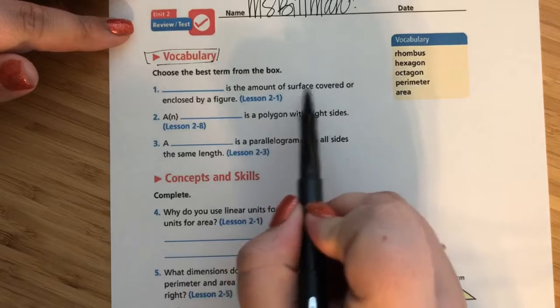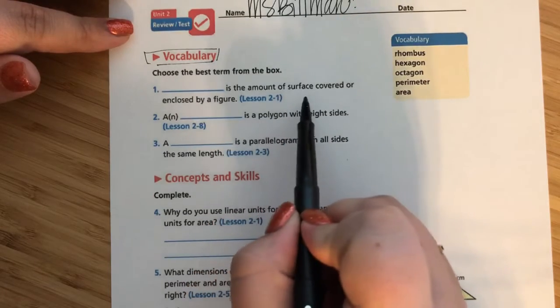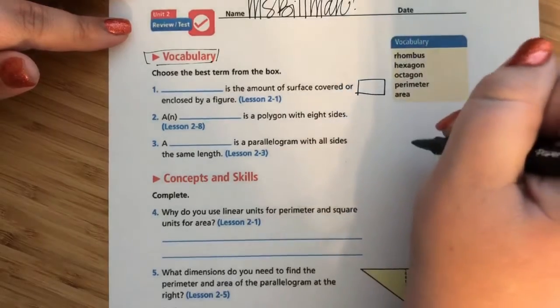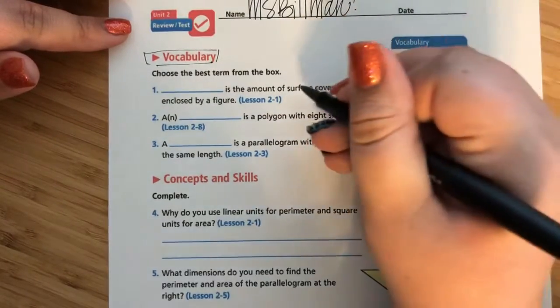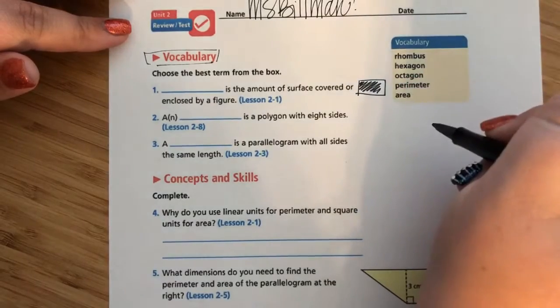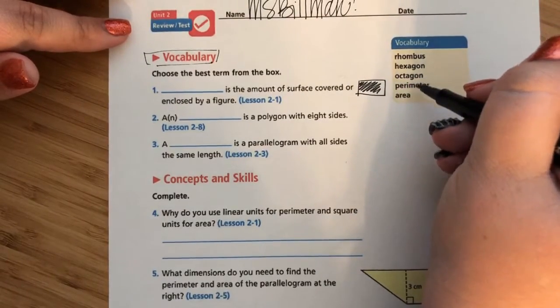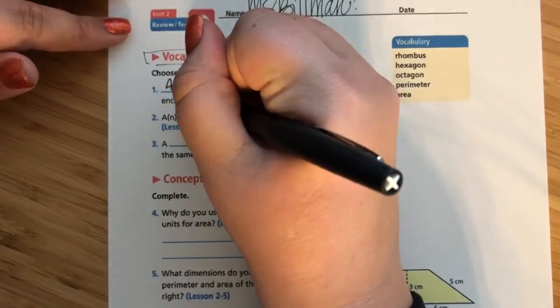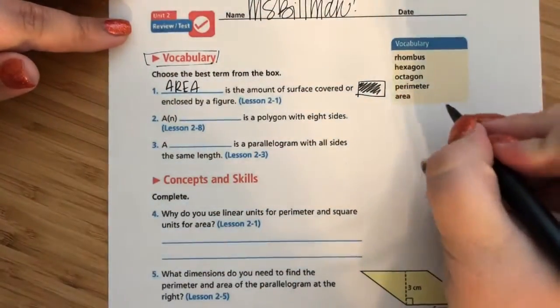Blank is the amount of surface covered or enclosed by a figure. Now, looking at the right, I know it can't be any of those specific shapes, but I'm torn between perimeter and area. So when I'm thinking about perimeter, I think about that fence around. Area is the surface that the perimeter goes around. So the correct answer would be area.